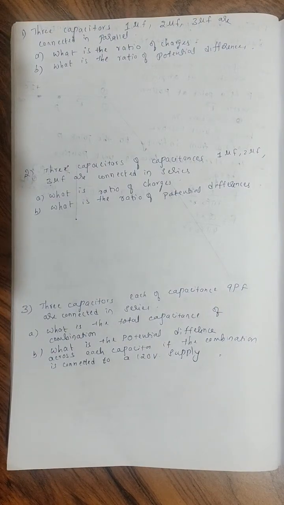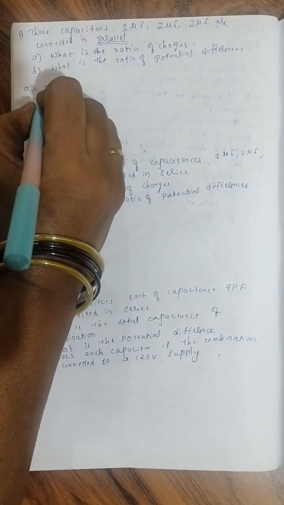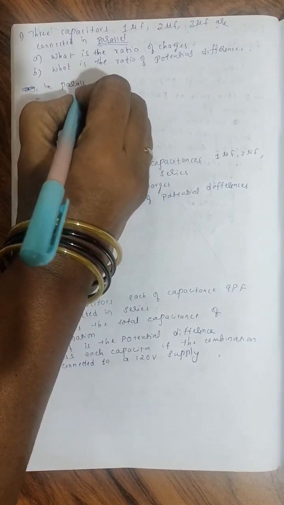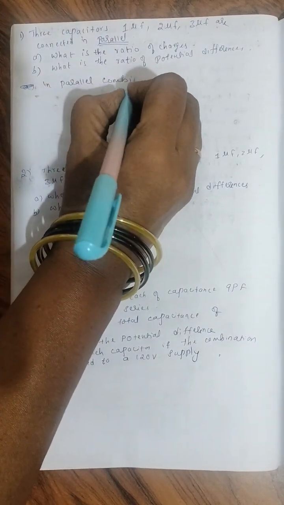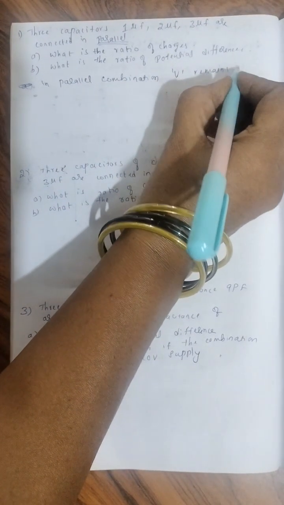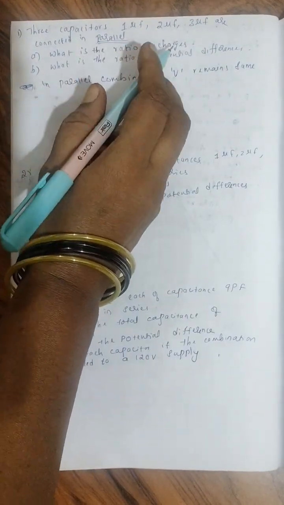So the first question: 3 capacitors of capacitances 1 microfarad, 2 microfarad, 3 microfarad are connected in parallel. What is the ratio of charges? What is the ratio of potential difference? So first he said parallel. So in parallel combination, potential difference remains same, right? So actually, what is the ratio of charges he said?